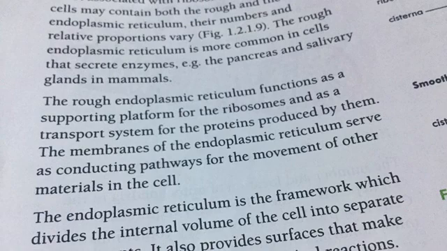Reading from the second paragraph, the rough endoplasmic reticulum functions as a supporting platform for the ribosomes and as a transport system for the protein produced by them. The membranes of the endoplasmic reticulum serve as conducting pathways for the movement of other materials in the cell.